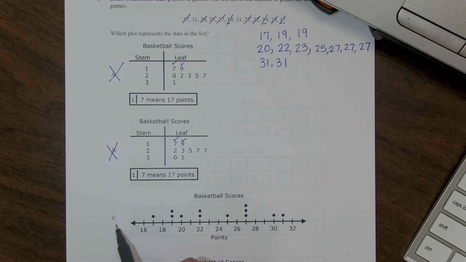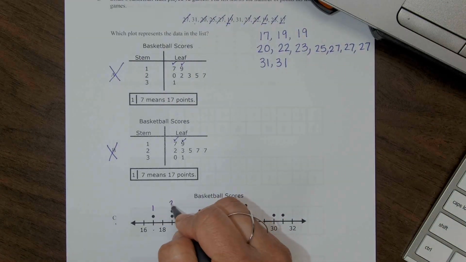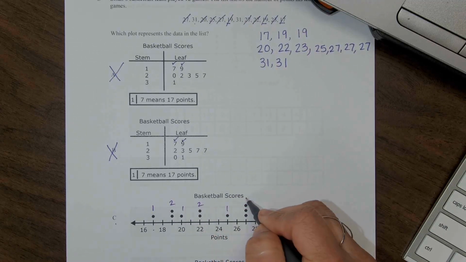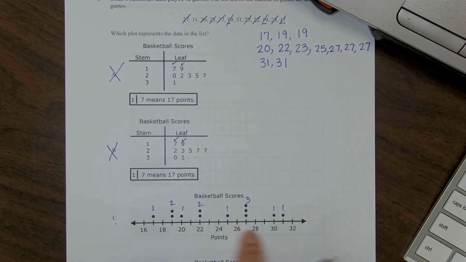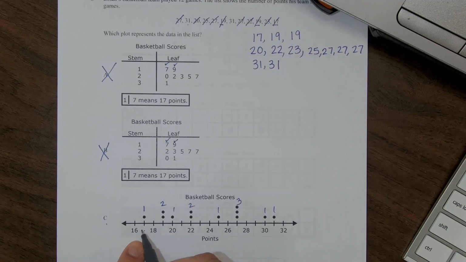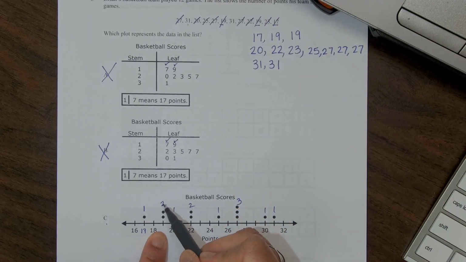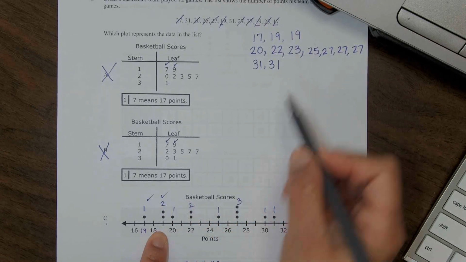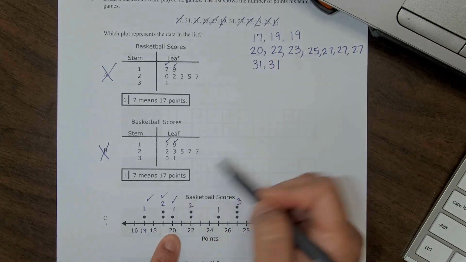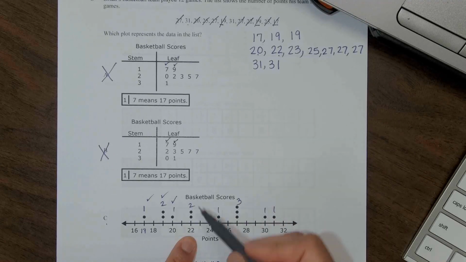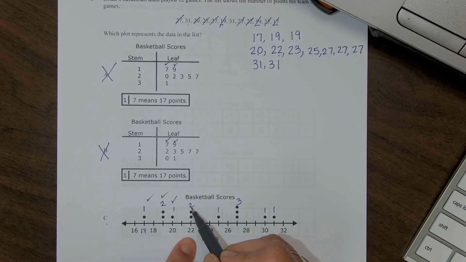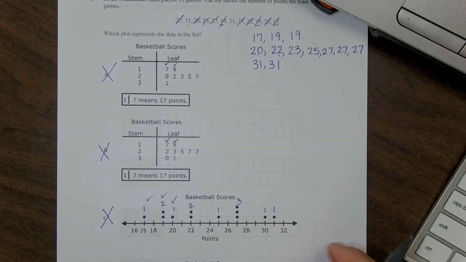We have letter C. We have 17. So this is 17. We have 1. Let me go ahead and label these. These are our dot plots. So we have 1 at 17. So that matches. 2 19s. That one's correct. We have 1 20, 1 22. And look at what they have here. They have two 22s. So C is out.